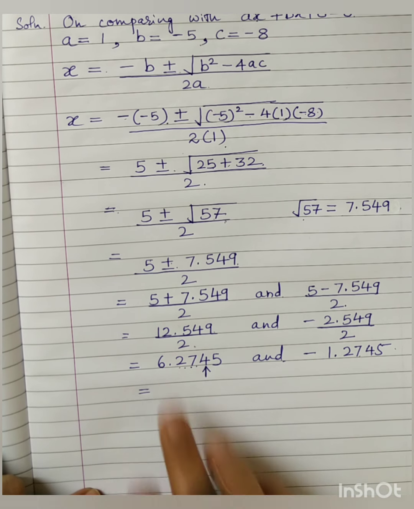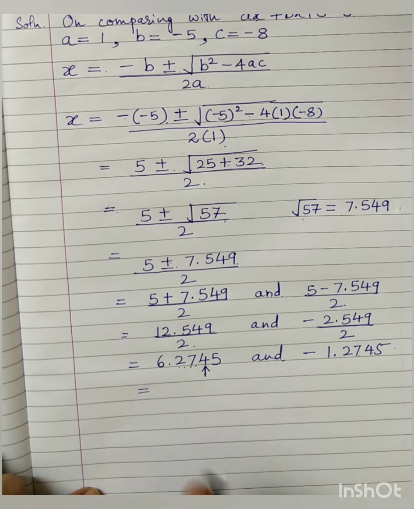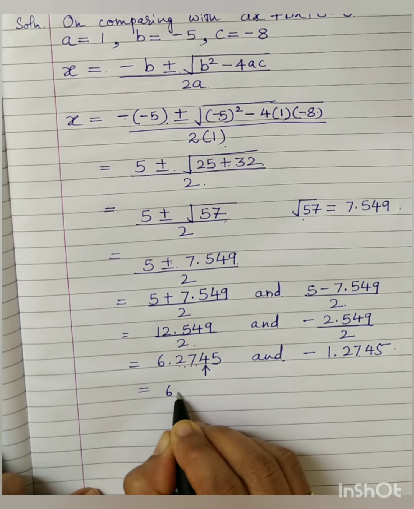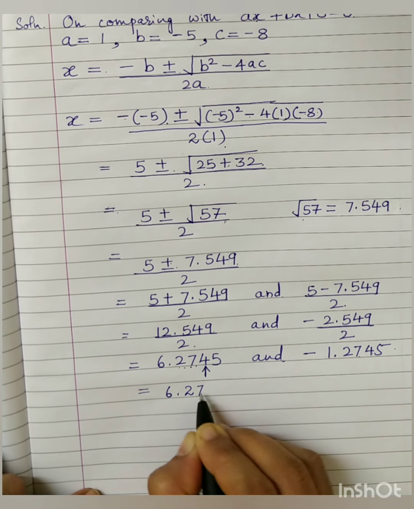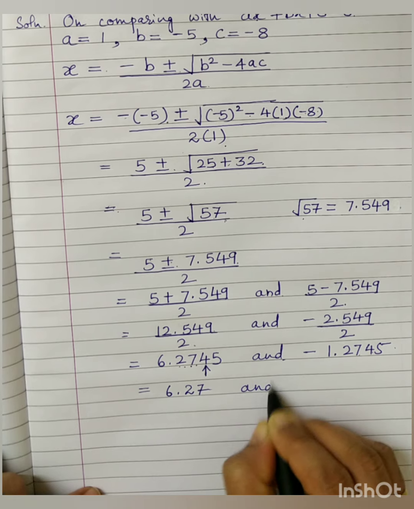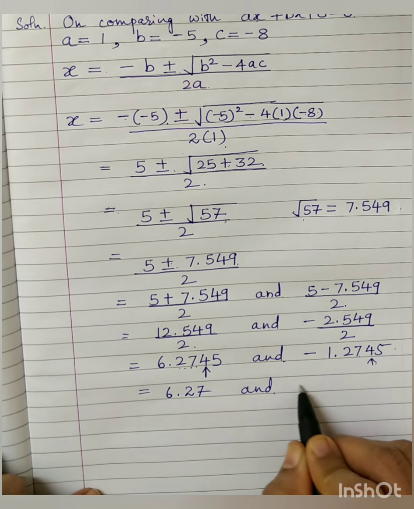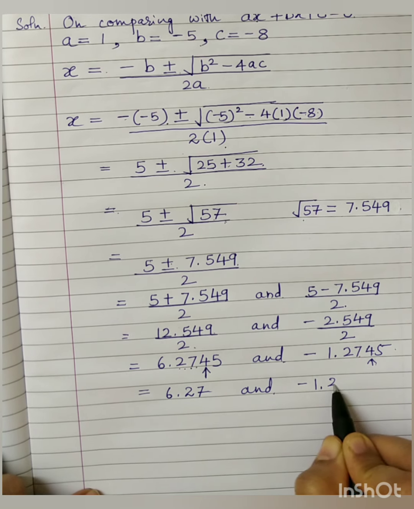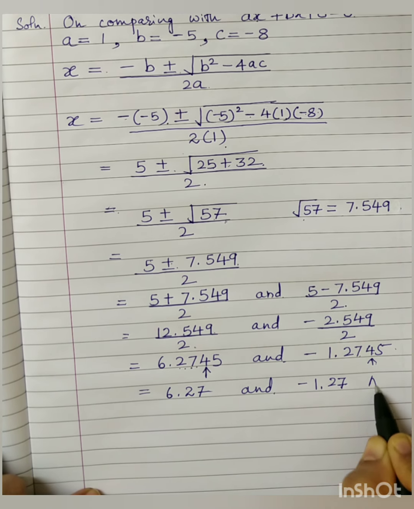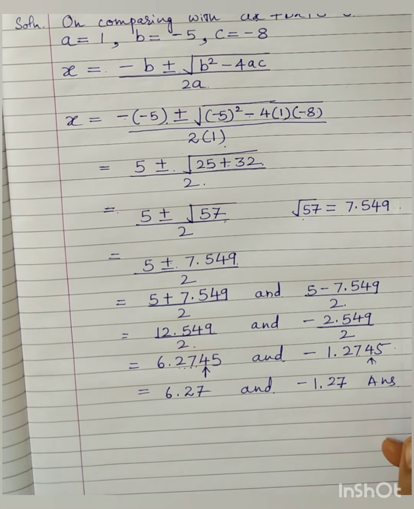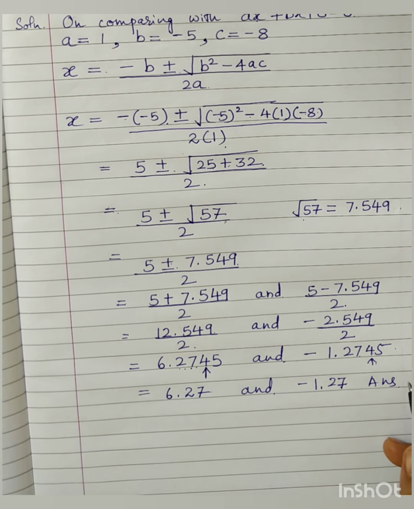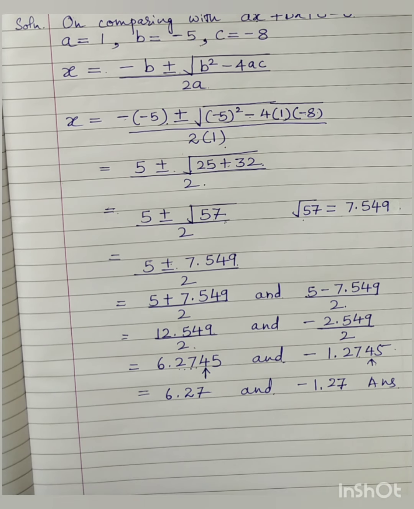So when you round off, there will not be any change in this 7, and the answer is 6.27. And here what will it be? Again the same thing, minus 1.27. So this is your answer correct to 2 places of decimal.